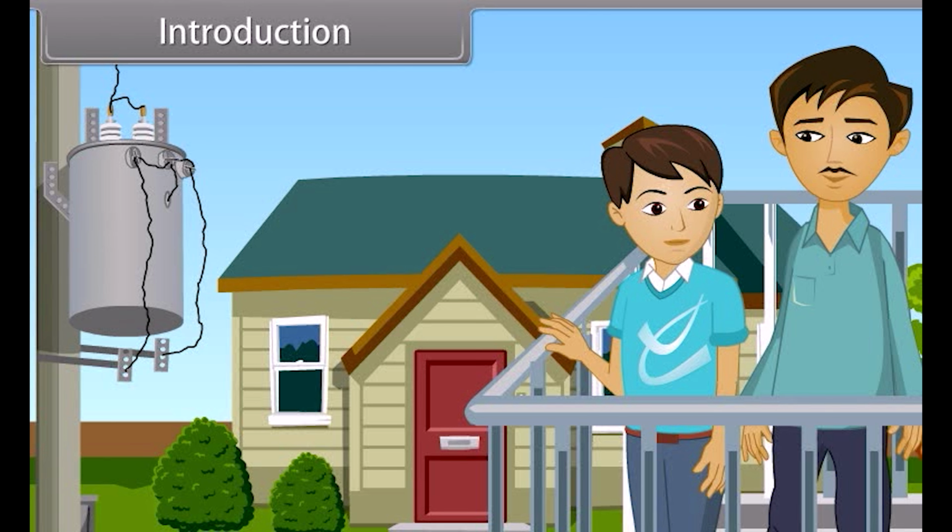Electricity produced at the power station is of many thousands volt. This transformer lowers down the voltage to 220 volt for household and 440 volt for industrial purpose. Okay, father. And I want to know more about this. To know more about transformers, you have to explore the alternating current.